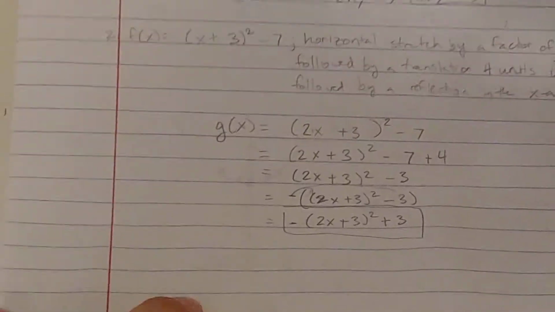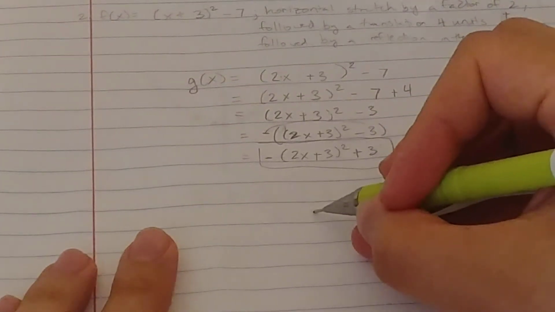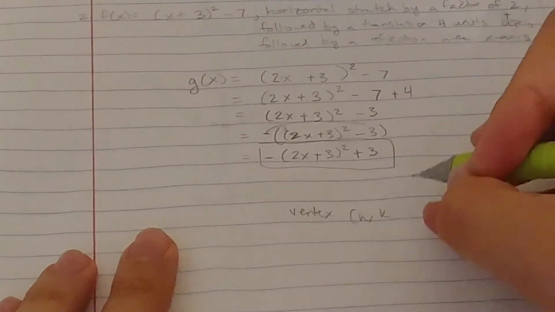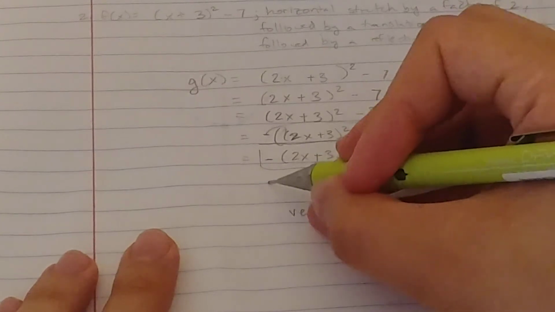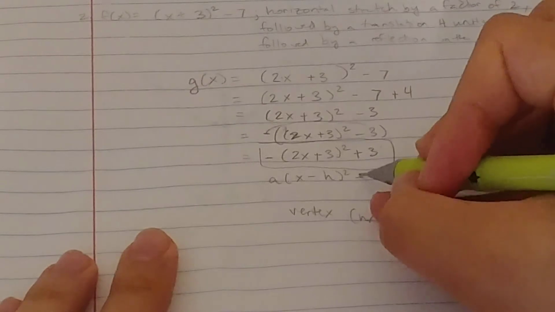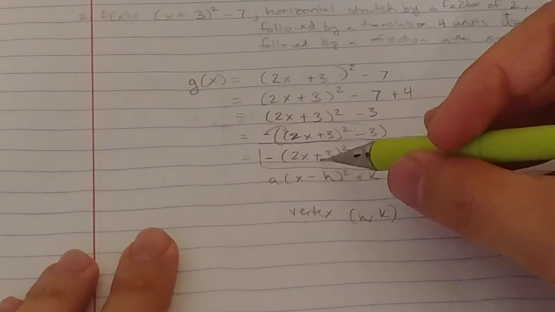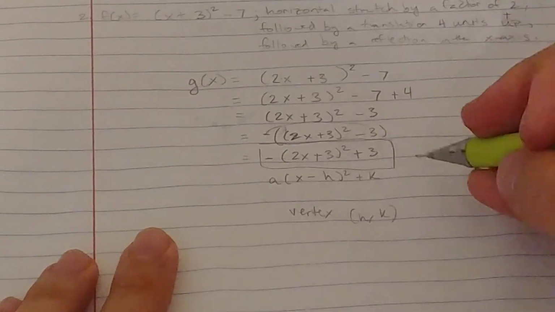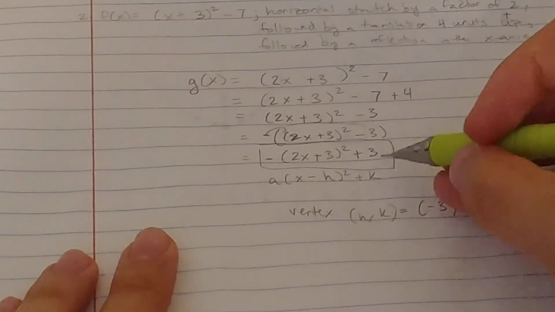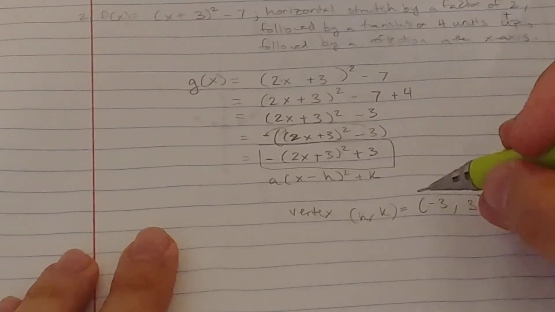And we need the vertex. So h and k again. If you want to put a times x minus h squared plus k, our h is not positive 3, but negative 3. Think opposite. And our k is positive 3. Hey, that's cool. And that's that.